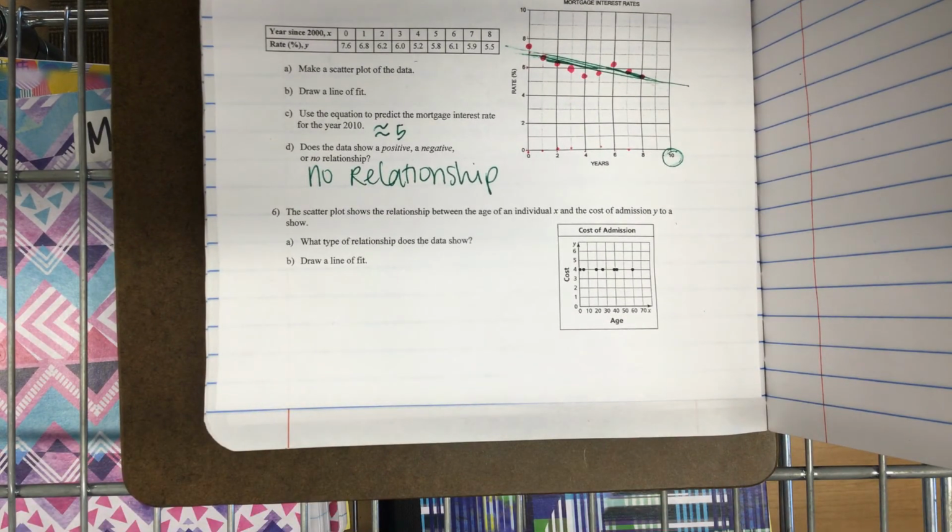The scatter plot shows the relationship of the age of the individual and the cost of admission to the show. What type of relationship is shown? No relationship. You cannot say as the age increases, the price increases or the price decreases.